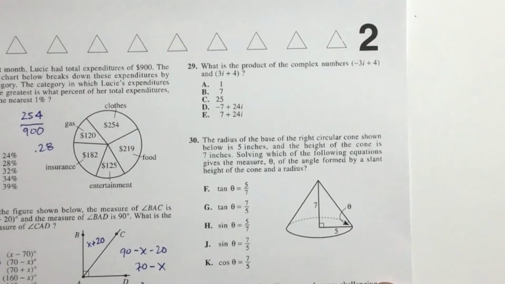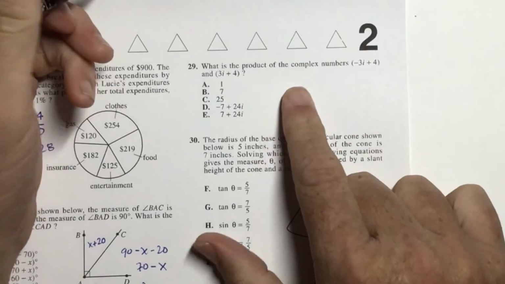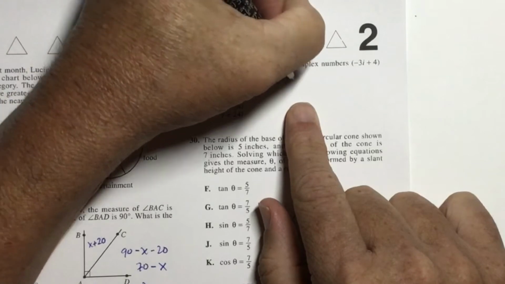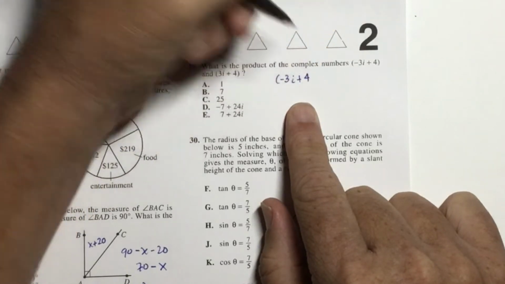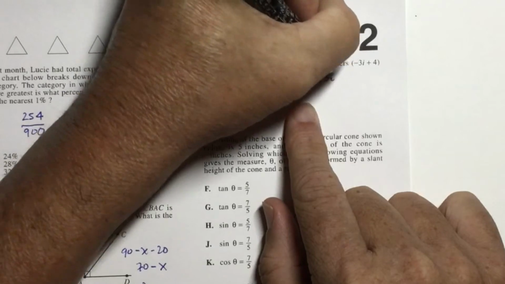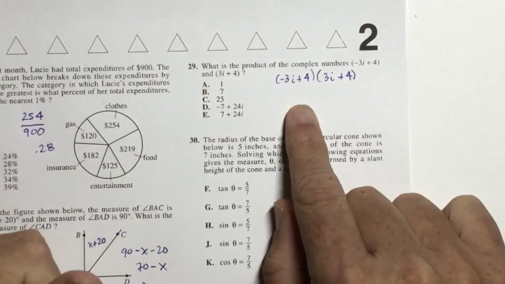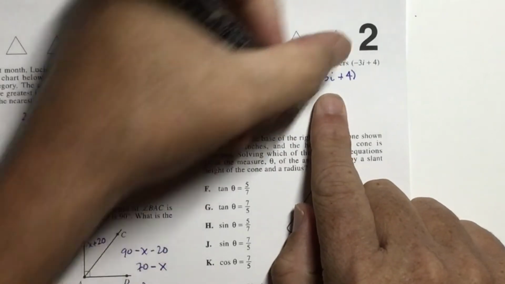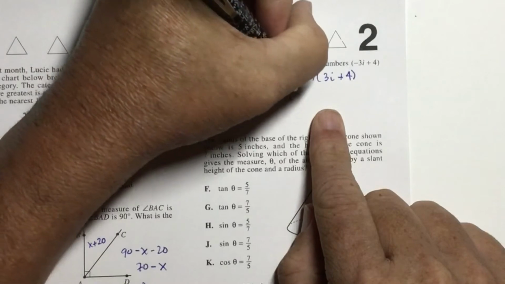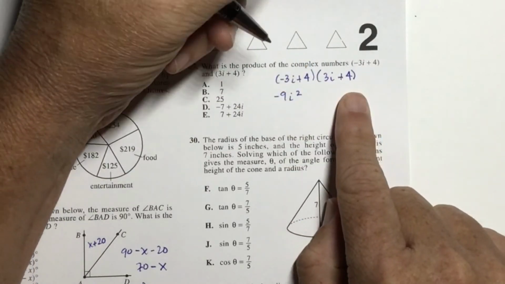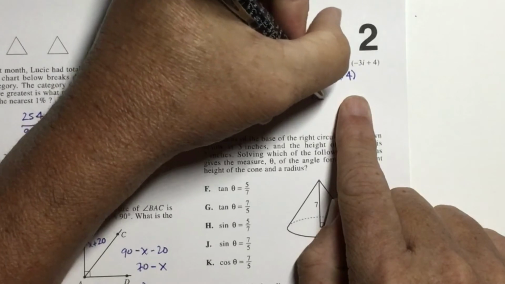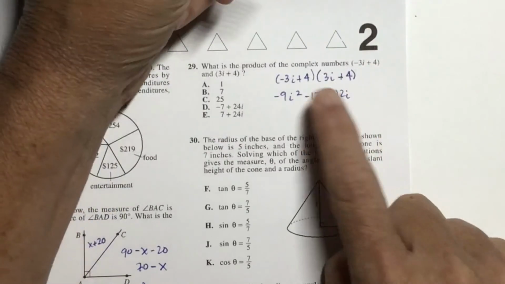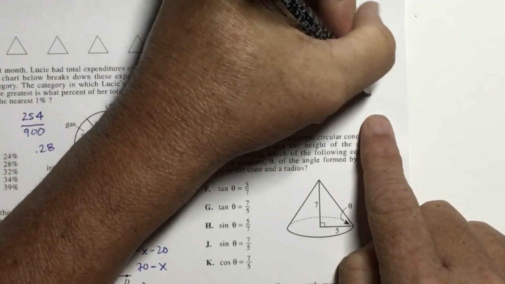All right, speaking of complex numbers, what is the product of the complex numbers minus 3i plus 4 and 3i plus 4? Well, to multiply these, you have to use the FOIL method. So minus 3i times 3i is minus 9i squared. Minus 3i times 4 is minus 12i. 4 times 3i is a positive 12i, and 4 times 4 is 16.